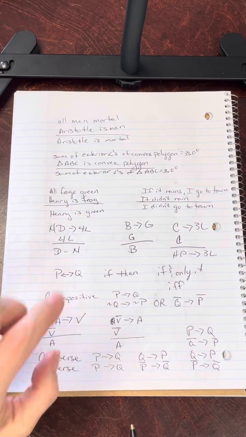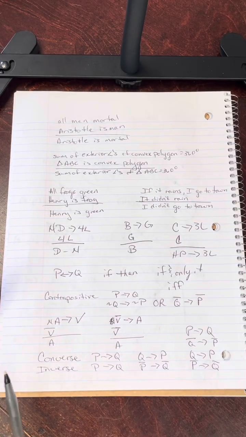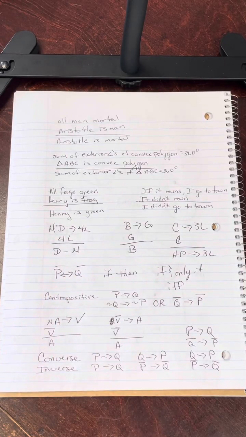So if I'm seeing a double arrow, it's saying every part of the statements, the contrapositive, the converse, and the inverse all have to work. And it would also mean the same thing if I said not P, if and only if, not Q. Same thing. All four of the statements will have to be truthful.